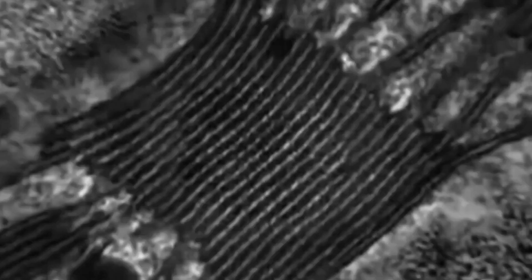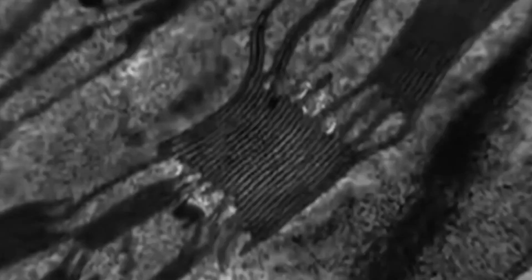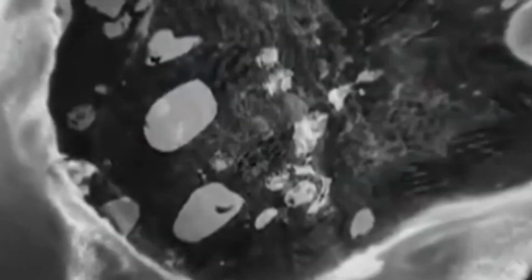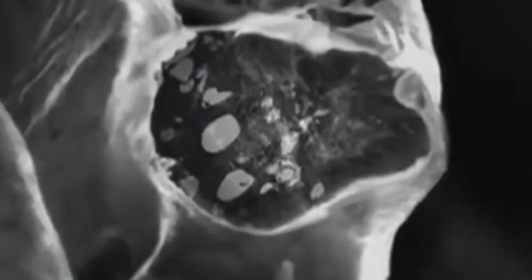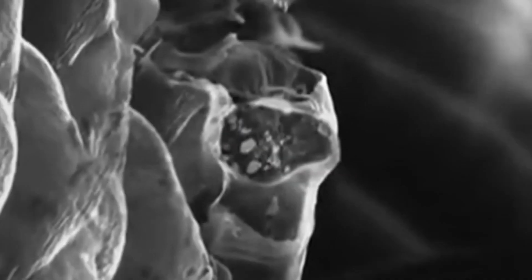The chlorophyll is stored in these egg-shaped structures visible at the center of the image, which are chloroplasts. More precisely, it's kept in these strange and regular piles. Photosynthesis takes place here. This is where the plant produces the sugars it needs and the oxygen we need.